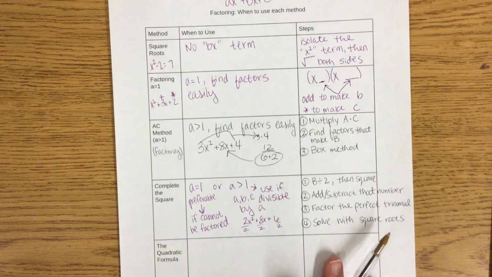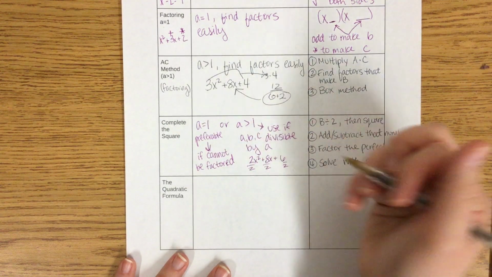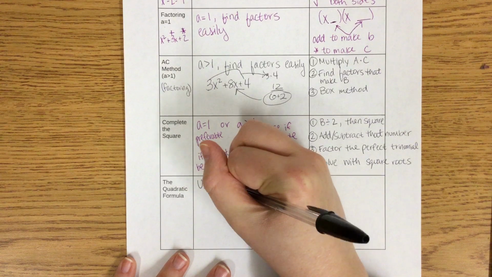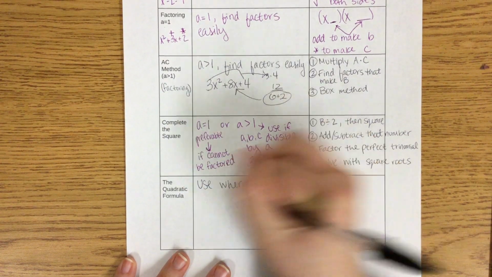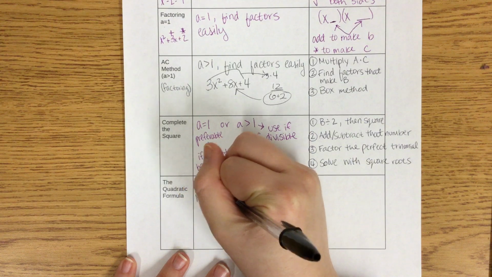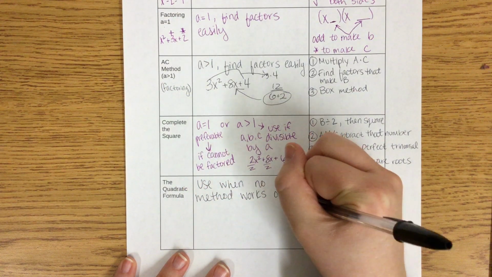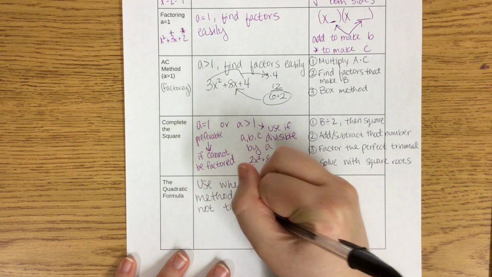Now I wouldn't, because it'd be so much easier to solve this with square roots. But you want to use this if no other method works, or when it is not time efficient.